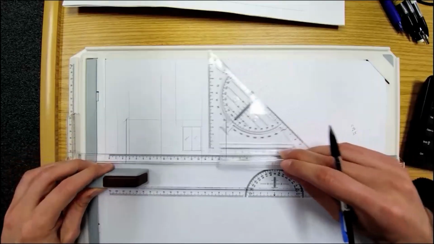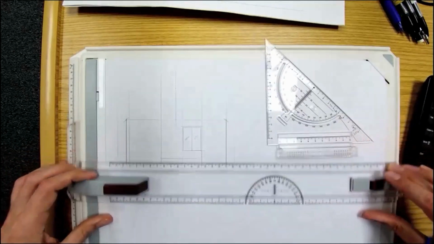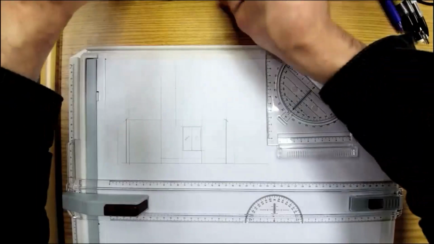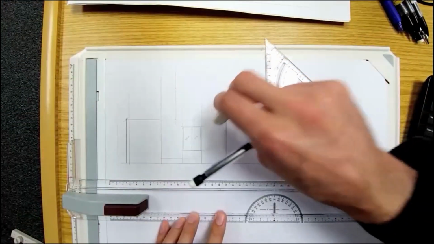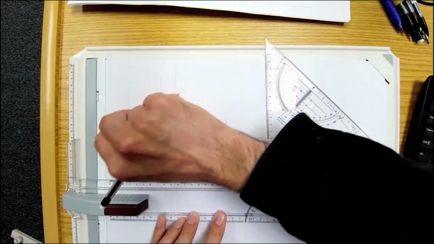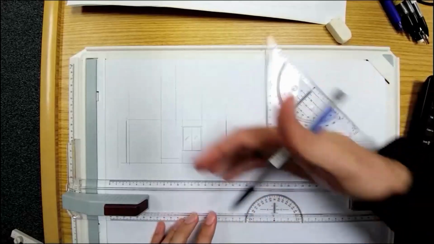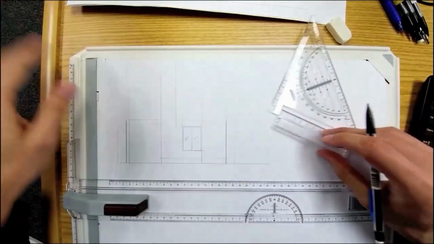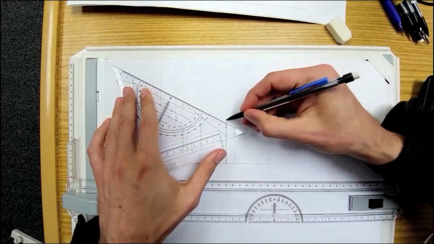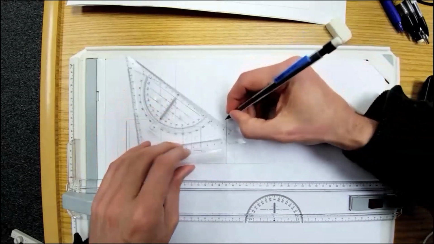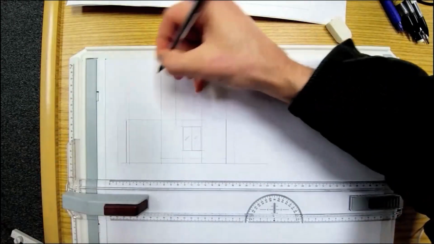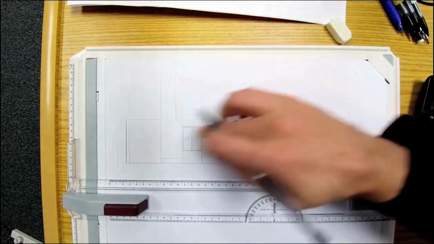There you go. I'm going to erase this because I just wanted to show you. Okay, now we are going to connect the dots. Now we have 2 dots here. This is an interesting thing now. We have 3 dots, right?